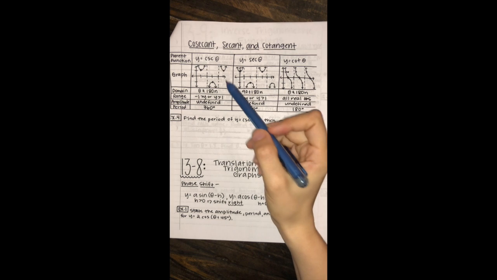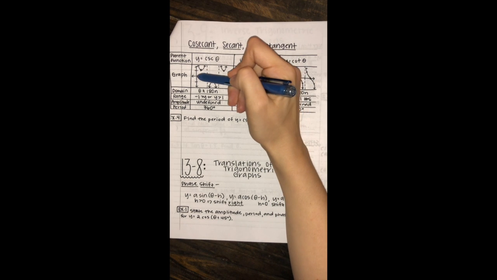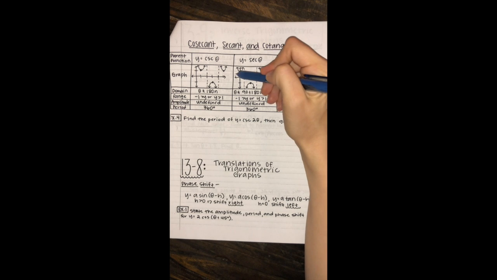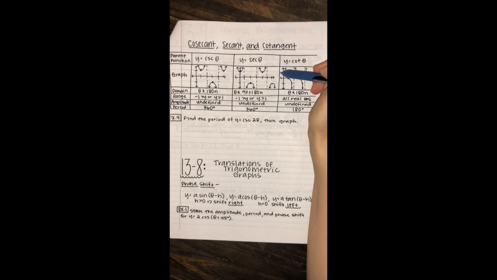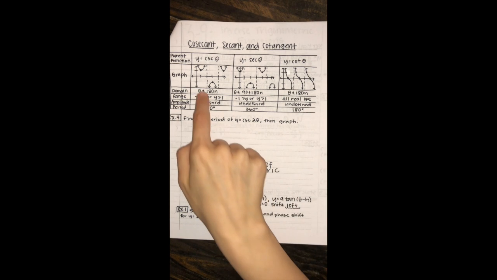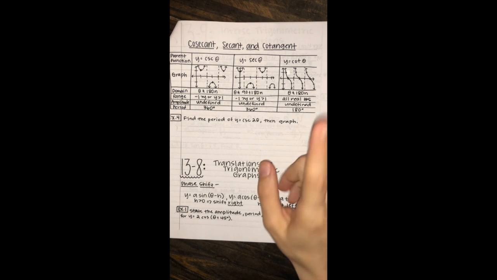So like cosecant is the opposite of sine. So the sine graph would fit in between here. Secant is opposite of cosine. So the cosine graph would fit in between here. Cotan is opposite of tan. So you'll notice instead of going up, it goes down. So that's the idea with these three. And you use the same charts like before. They do all have asymptotes this time though, because that is different about them.